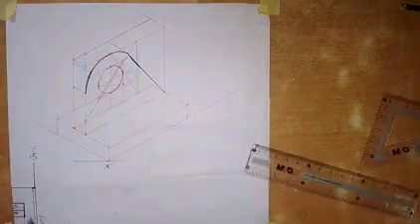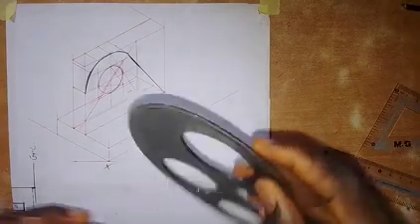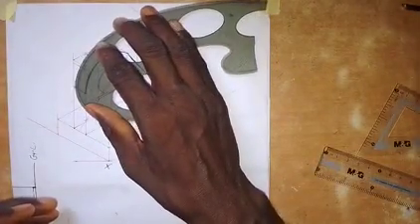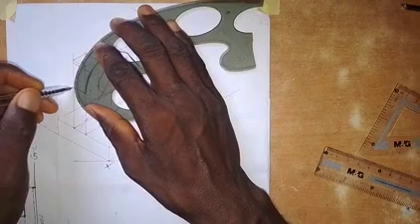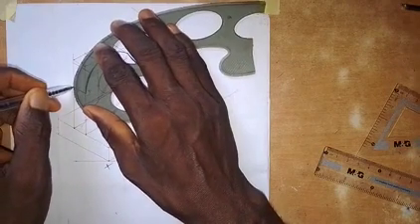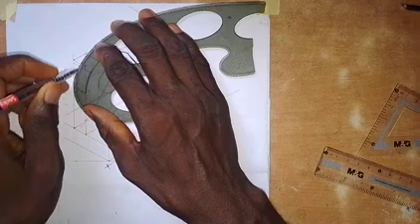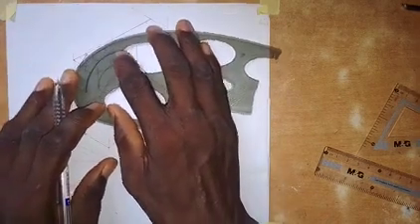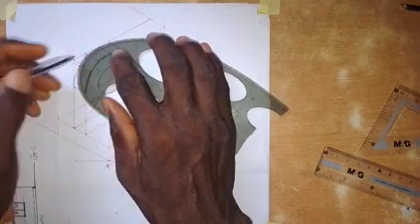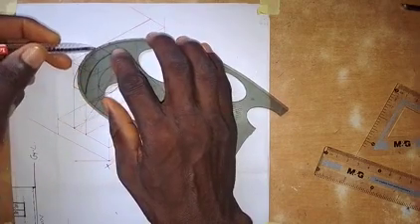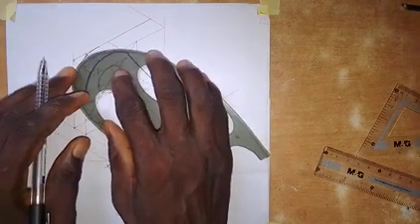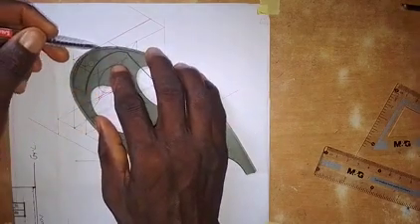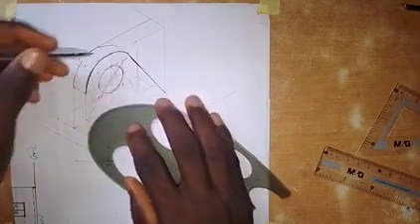Then I'm going to make use of my French curve to perfect it. All I need to do is to set my French curve here. From this point, I will join these 3 points together like this. Then I will also connect these 2 points together like this. Then the last one is this one. Alright, so I will connect these together. Alright, so this is it.